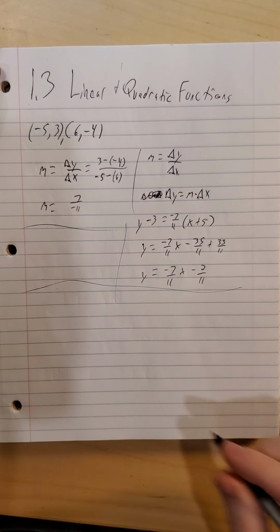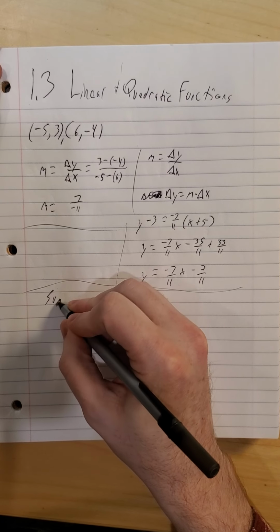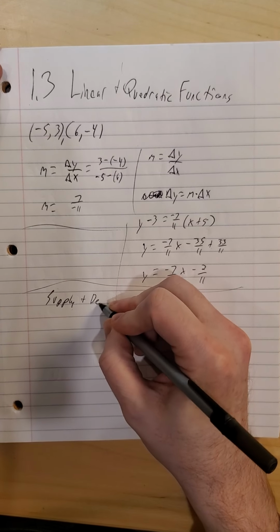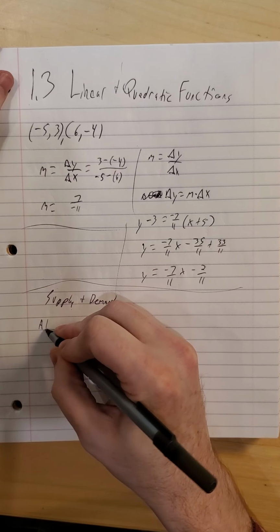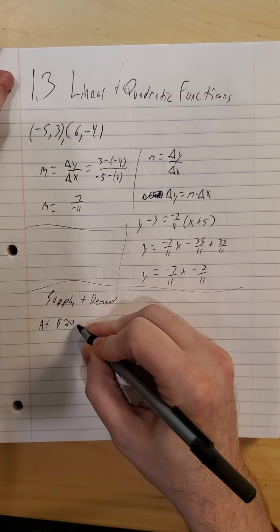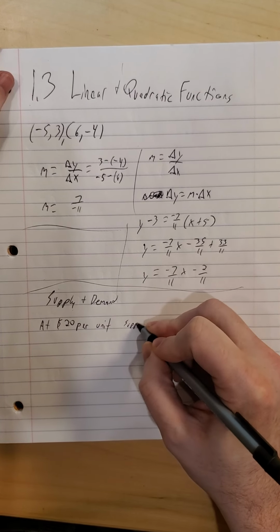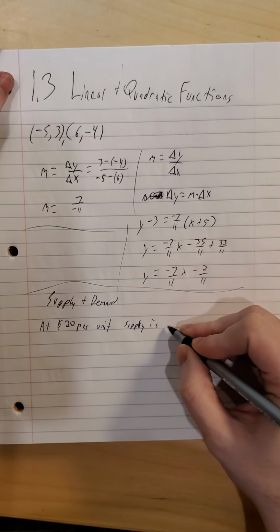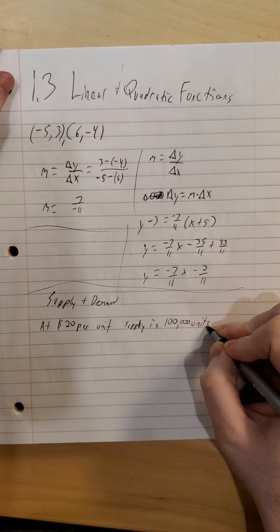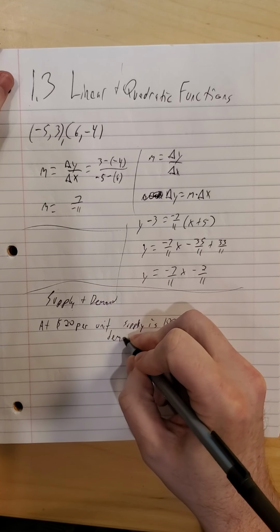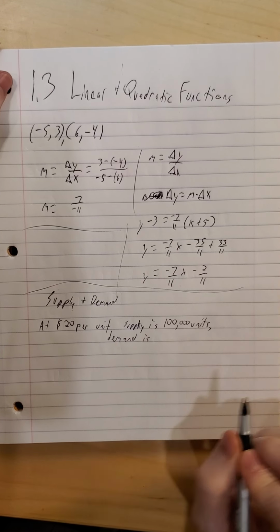Let's do a quick supply and demand. So I had $20 per unit of whatever it is we're selling.